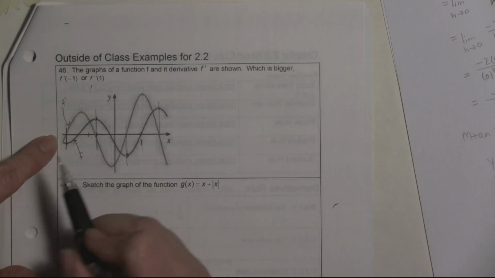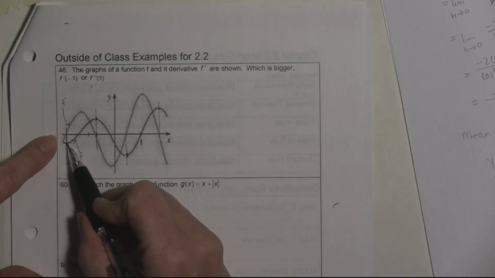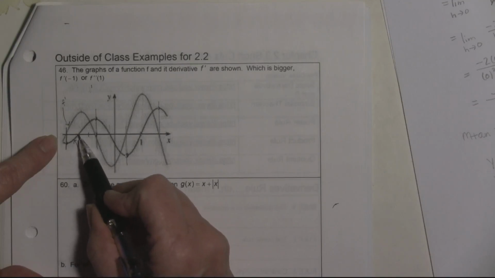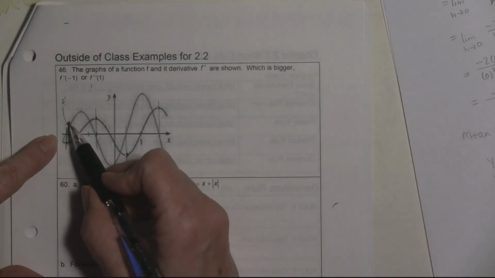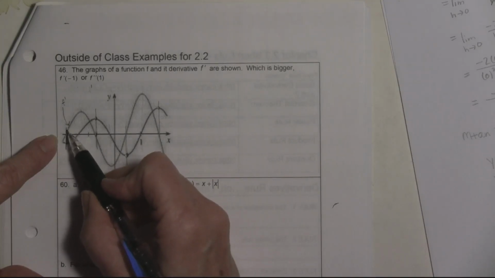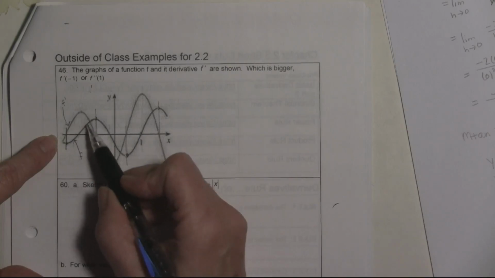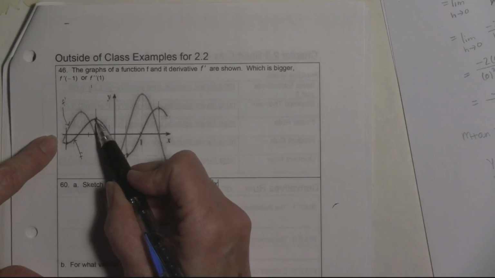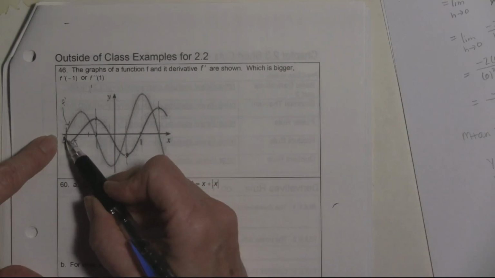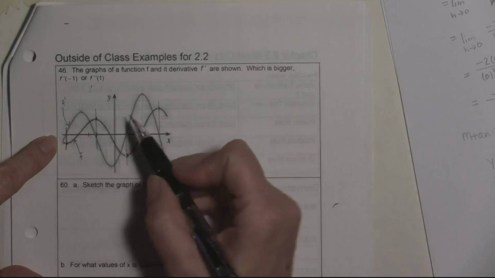Positive would mean above the x-axis. I know that F is below the x-axis, but I'm not looking at that. I'm looking at its slope. Since it's going uphill, its slope is positive, and this is supposedly a graph of the slope, and I notice it is positive. So I go all the way here, it's positive, and it's all above the x-axis.